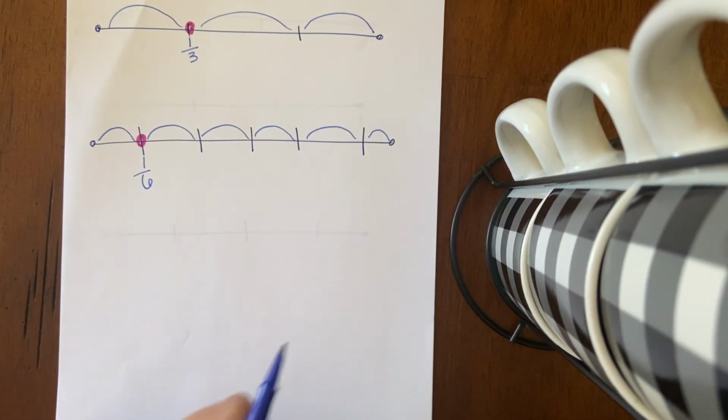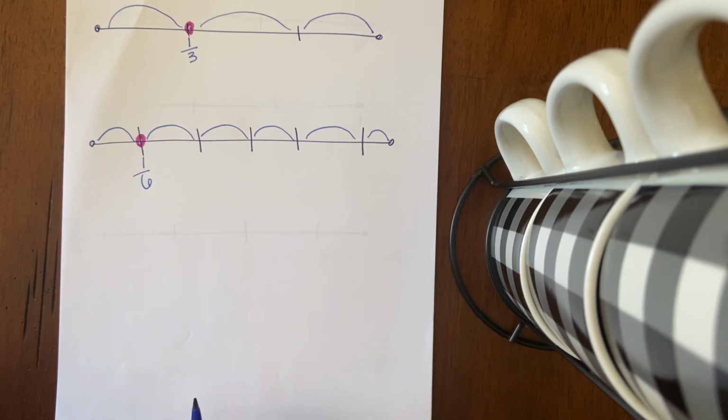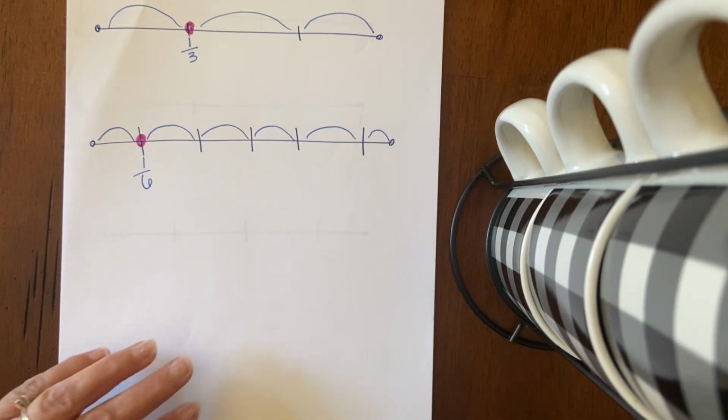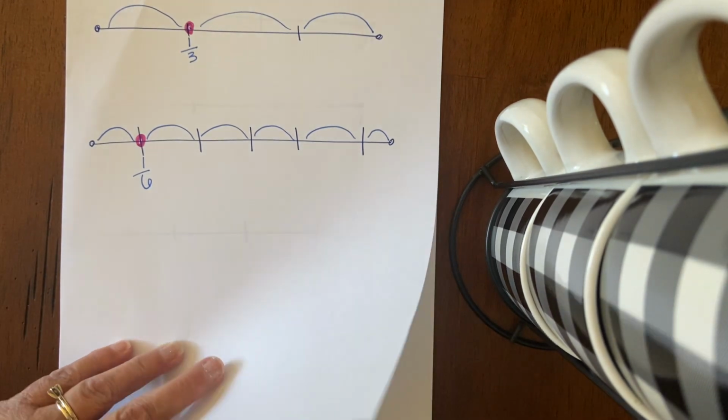So that is what you're doing for Wednesday's math. You are identifying unit fractions on the number line. What is the most important thing? Number one, determine how many equal parts your number line has been partitioned into to get that denominator. And then you should be able to label your unit fraction.